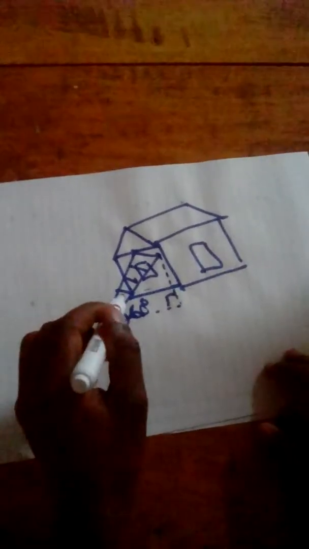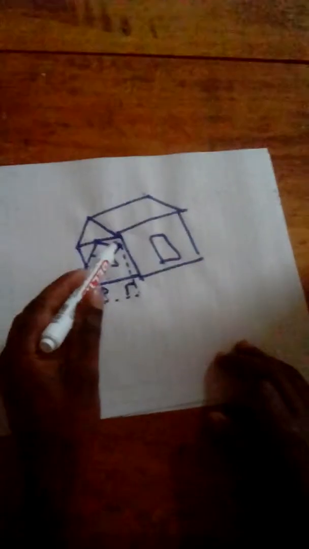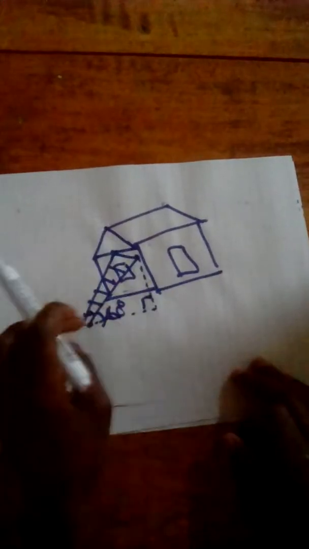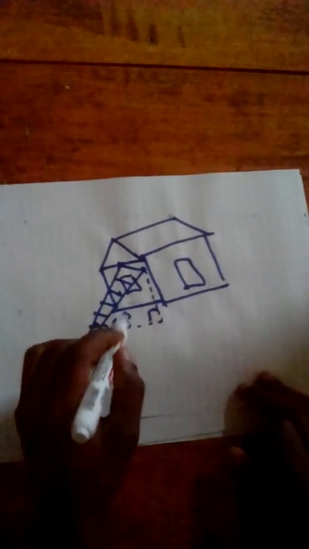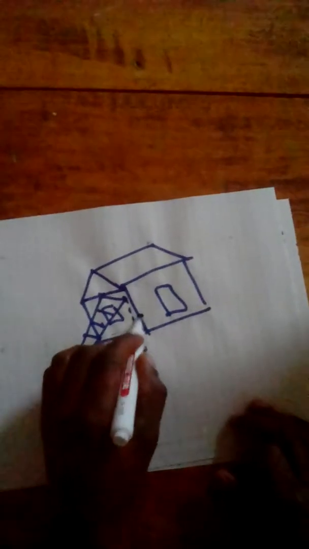So it might not be possible to get this height directly by measuring, because maybe the wall might be too high. So the easiest way to do it is to measure the ground distance here. Suppose this ground distance from the wall to the bottom legs of the ladder is 5 meters. Then you can apply some of the trigonometric ratios to get this length here, and you may call this length x.